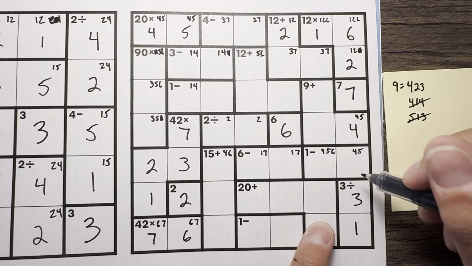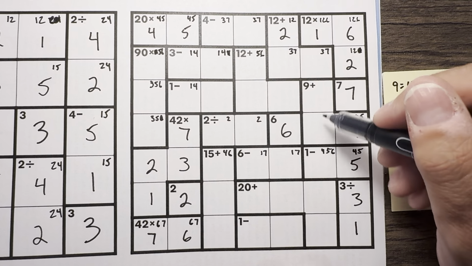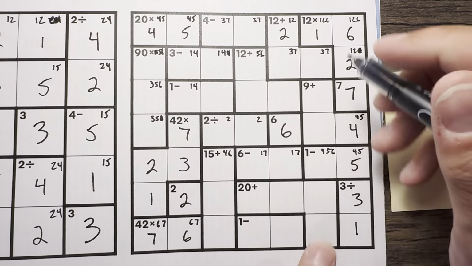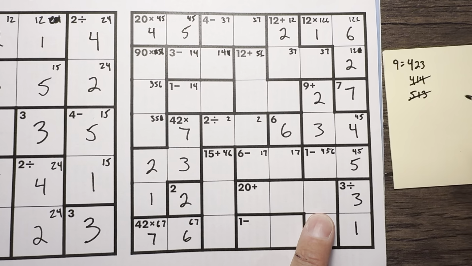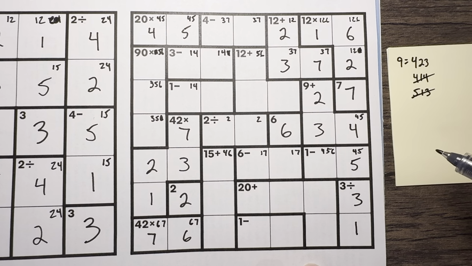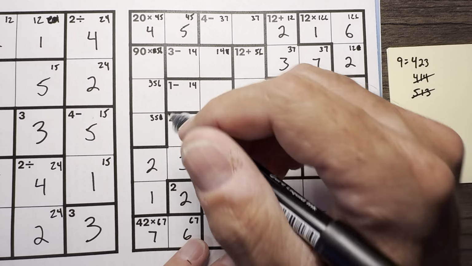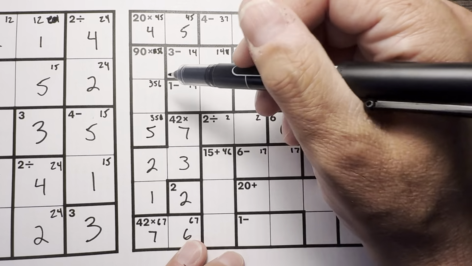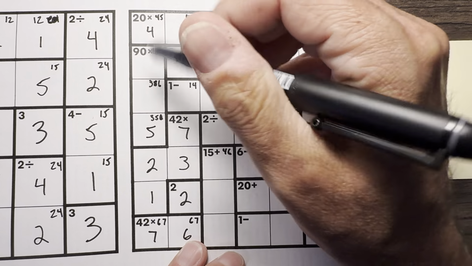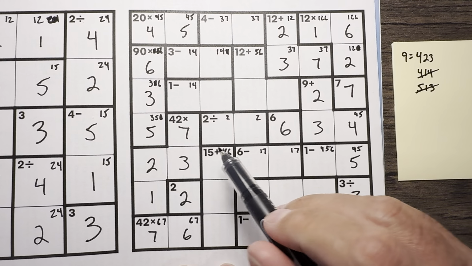which means this has to be a 4. This has to be a 5. 2, 3 goes here. There's a 2 here, so it goes 3, 2, like that. This 3 makes that a 7, makes that a 3. Okay. And also, this 3 makes this a 5. That's not a 5. That's not a 5. So that's a 6. And that's a 3.